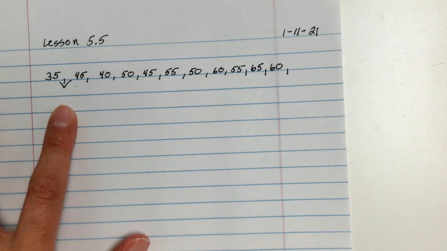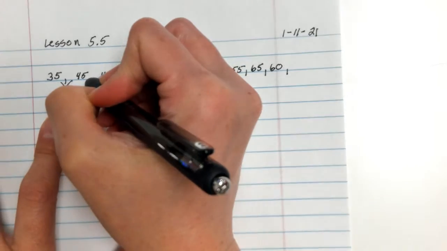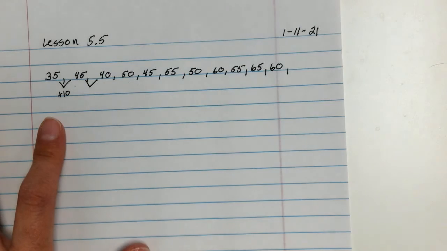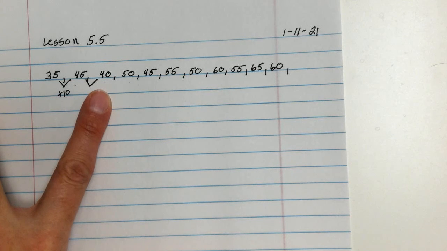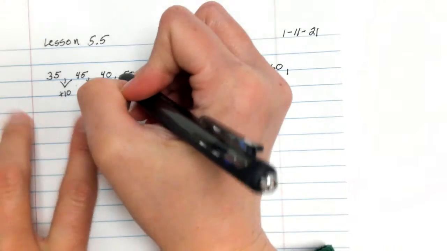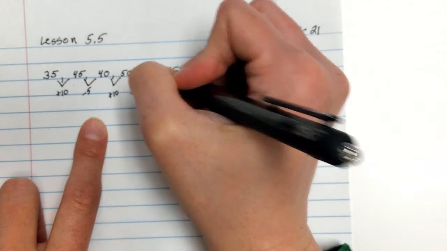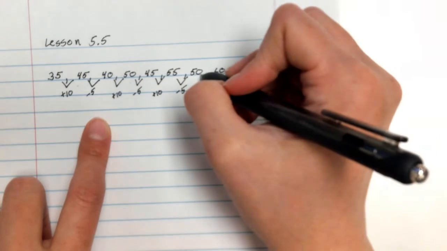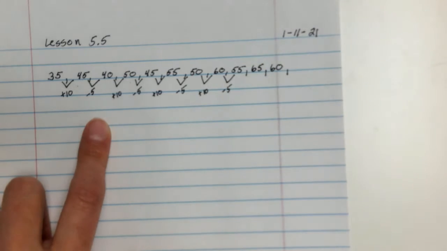All right, Jenny, tell me the rule. Go up 10. So I go up 10, and then what do I do, Zanaya? I subtract what? 2 or 5. Well, you tell me. How much? Did I subtract 10 to get from 45 to 40? I subtract 5. So I add 10, and I subtract 5. I add 10, and I subtract 5.